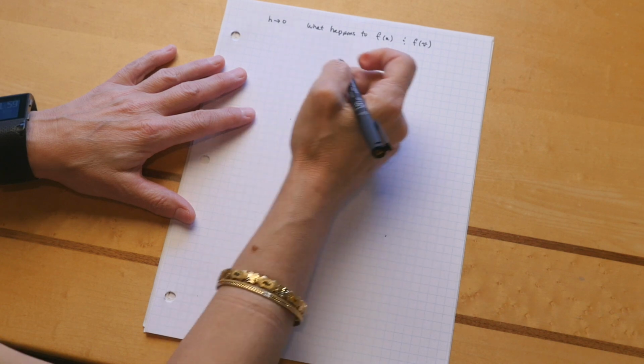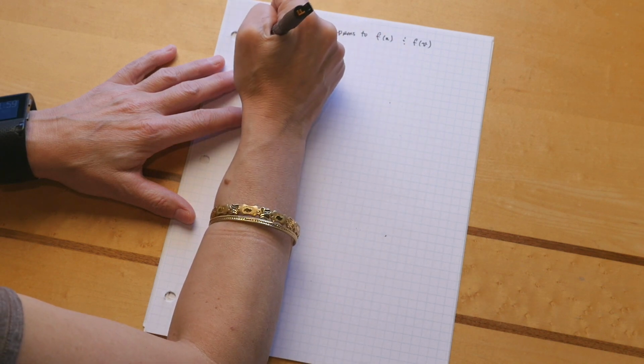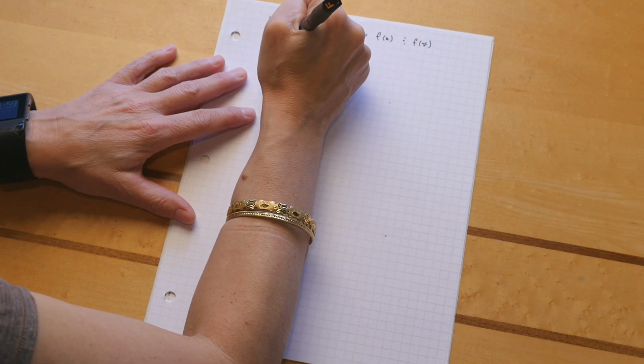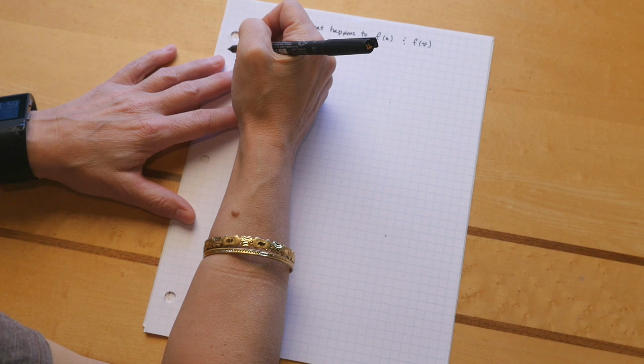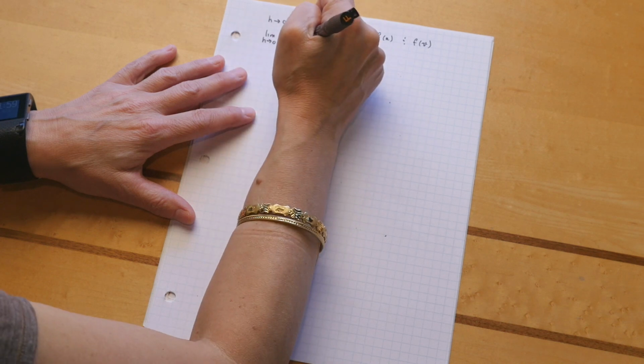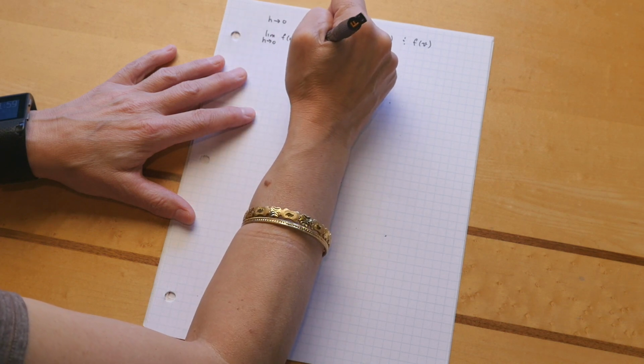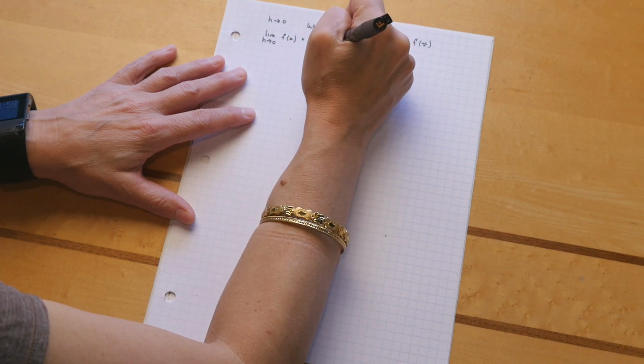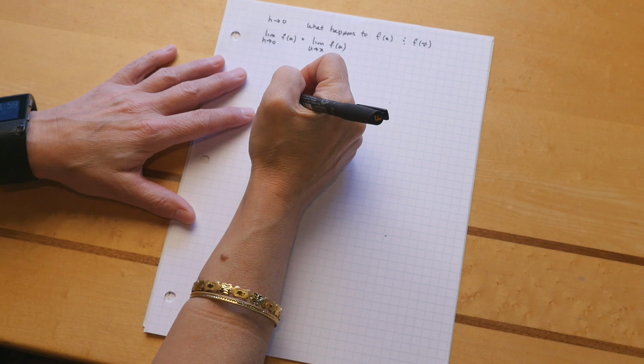Let us think about that. The limit as h goes to 0 of f of u is equal to the limit as u goes to x of f of u. Why is that?